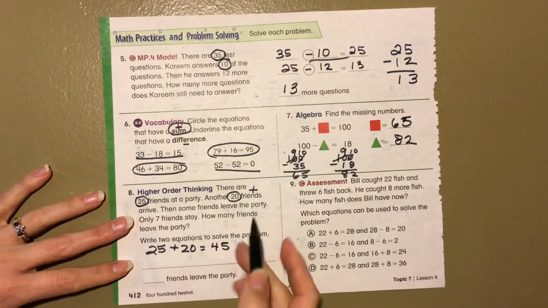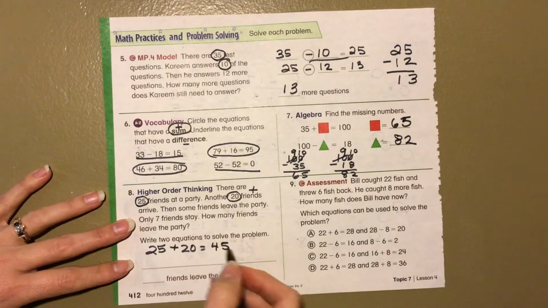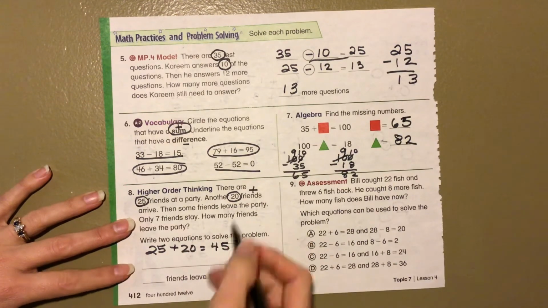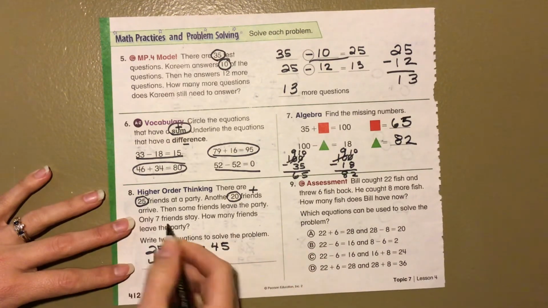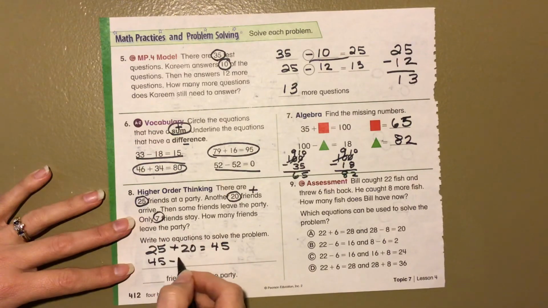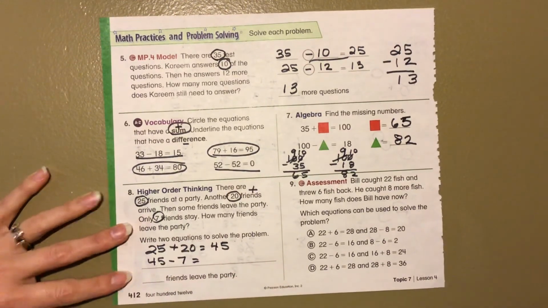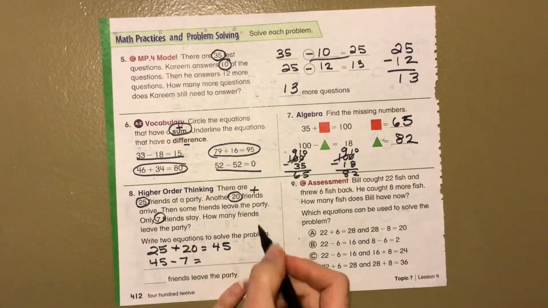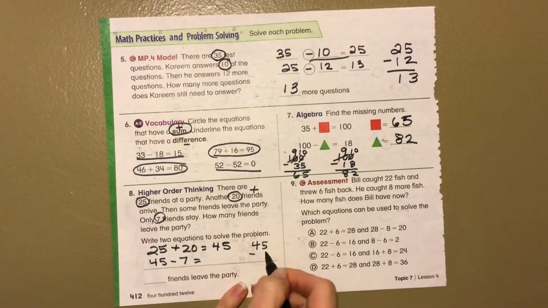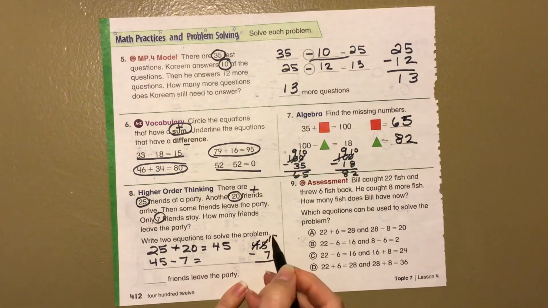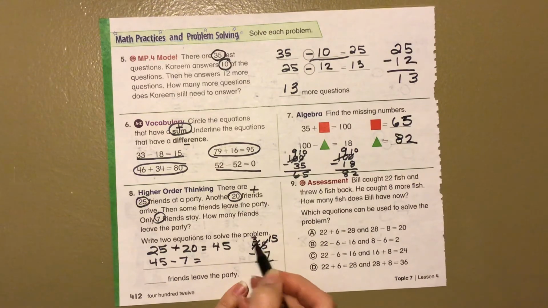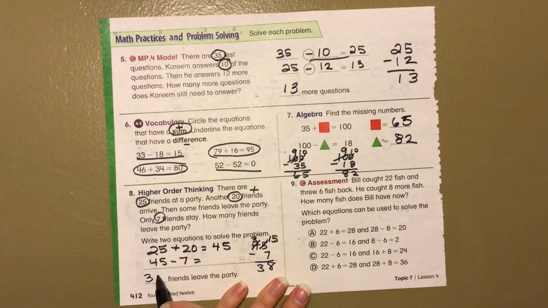Then some friends leave the party. Only 7 friends stay. This is going to be tricky. So we know we have 45 and only 7 friends stay. So I'm going to do minus 7 friends that stay. Lets us know how many left. 45 minus 7. 5 minus 7, that's not going to work. We have to regroup. 5 becomes a 15. That 4 becomes a 3. 15 minus 7 is 8. 3 minus nothing is 3. So we know 38 friends left the party.